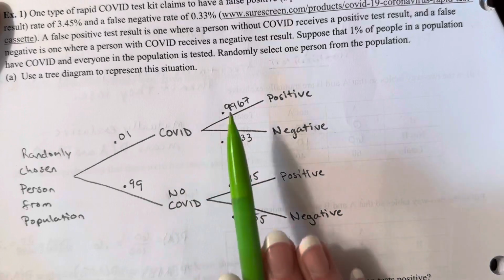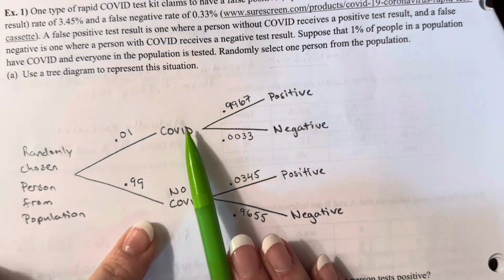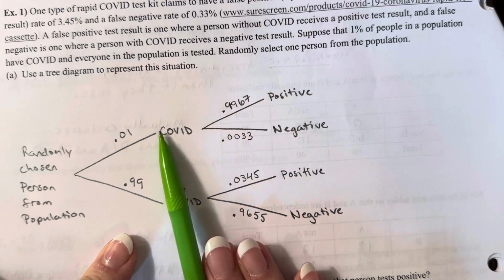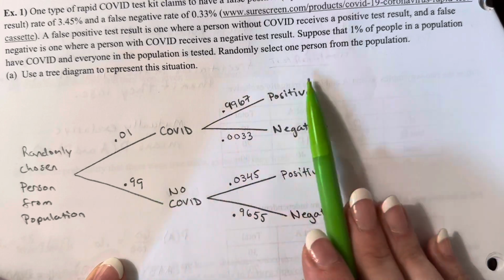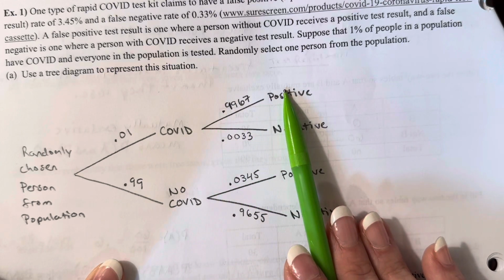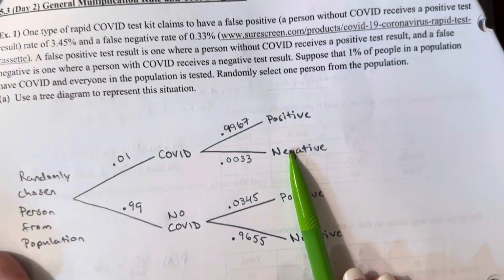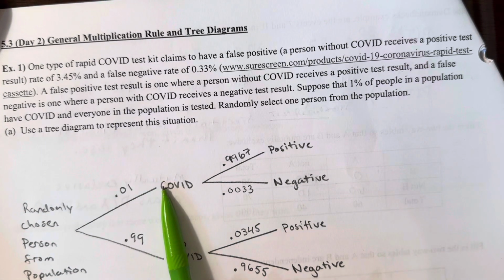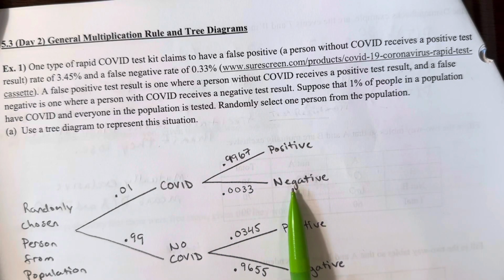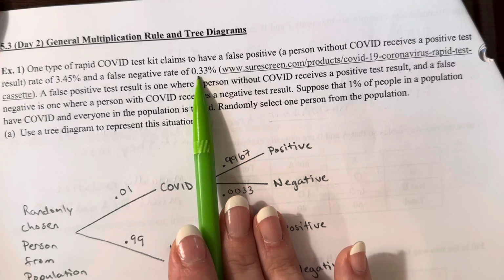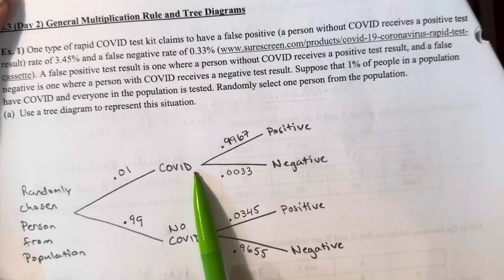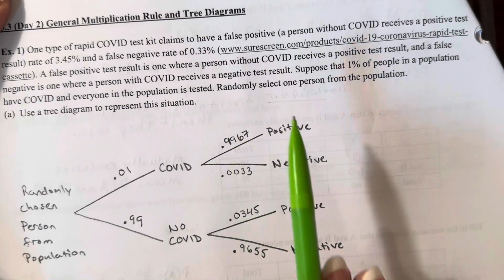Now after these branches, we are going to have conditional probabilities. If you're branching off of the COVID branch, then you already know that they have COVID. That means that that is a condition for following that branch. So the positive and negative test results, this would be if someone has COVID, the likelihood of a positive result versus likelihood of a negative result. And if we know the person has COVID, then getting a negative would be a false negative. They have COVID, but their test result didn't say that. And a false negative rate was 0.33%, so 0.33 divided by 100 is 0.0033. 1 minus that will give us the 0.9967.